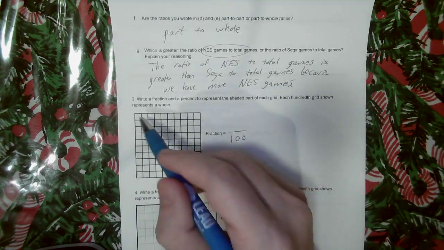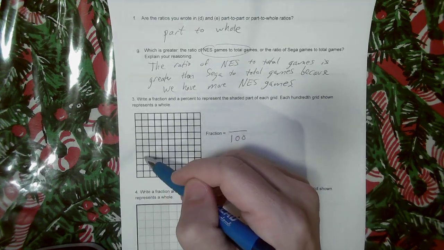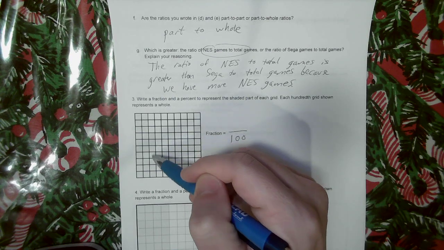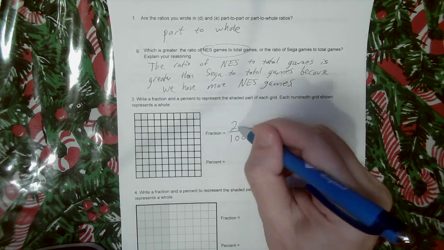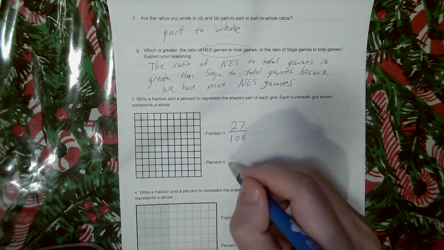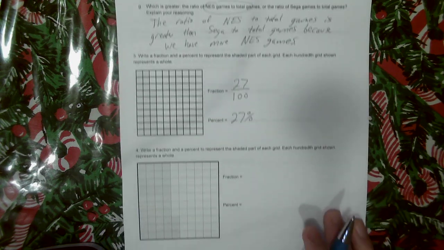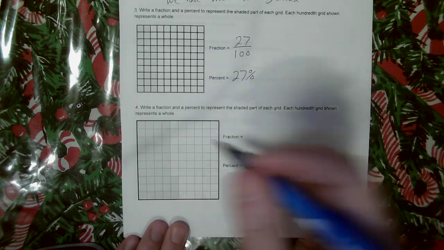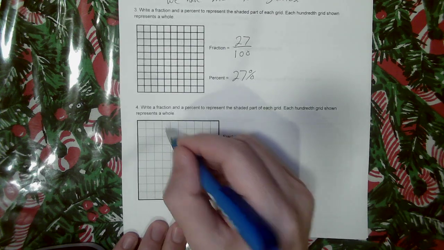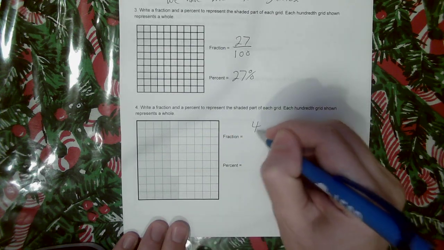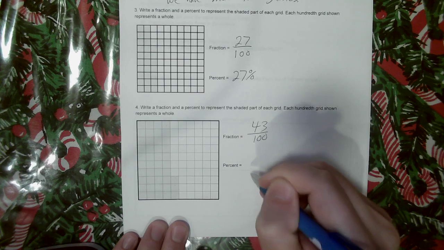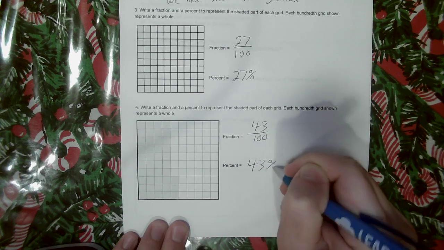Now, how many are shaded in here? I have 2 rows, so 20. And then I have 7 more, so I've got 27. And as a percent, it's going to be 27%. This one, same idea. I've got 40 and then 3. So I've got 43 out of 100. And as a percent, that's 43%.